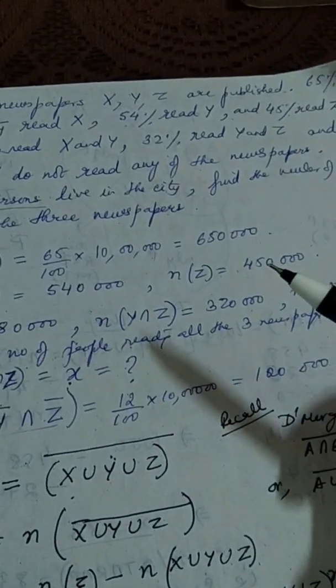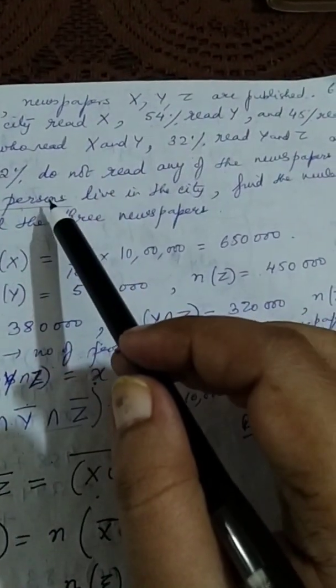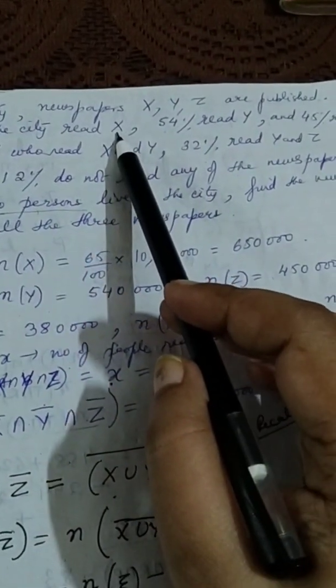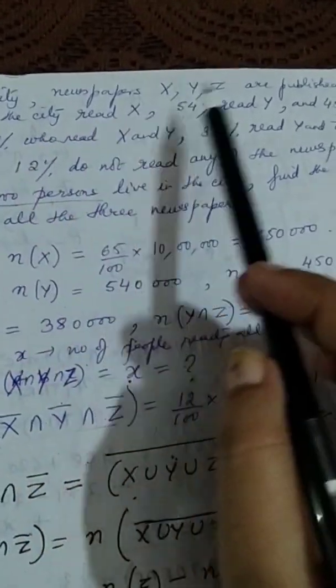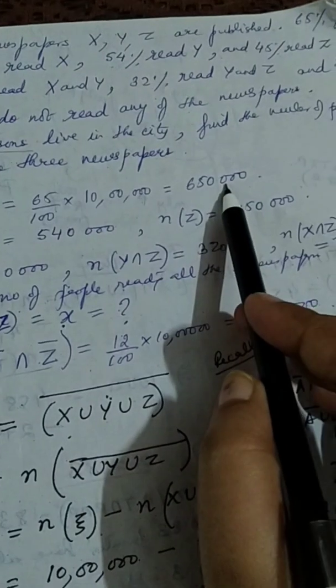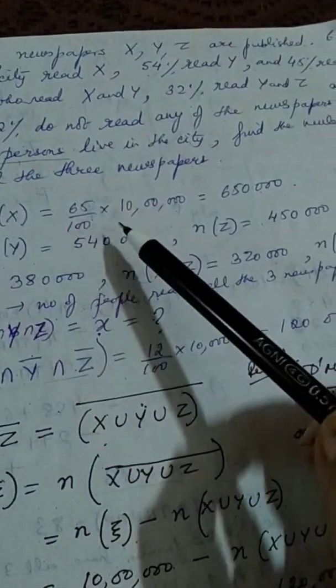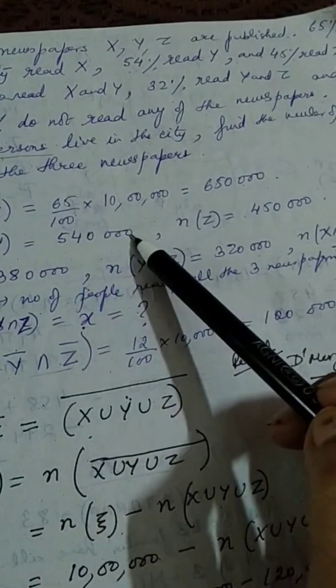Let us find the number of people actually reading each of these X, Y and Z. Number of people reading the X newspaper is how many? 65% of the total population. So 65% of this gives me this. Similarly, number of people reading the Y newspaper is 54% of this. So it is this.